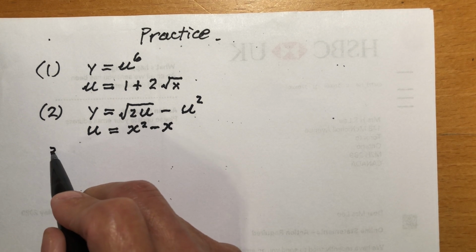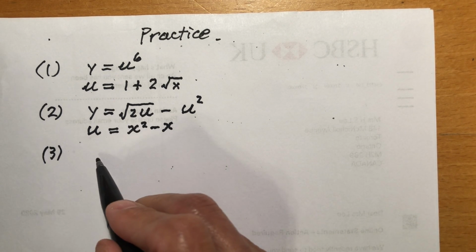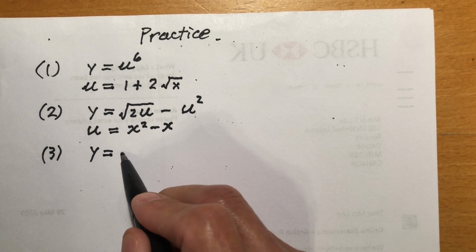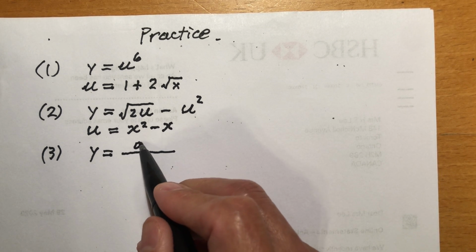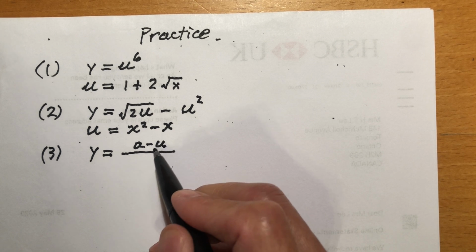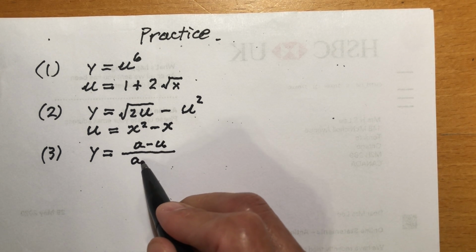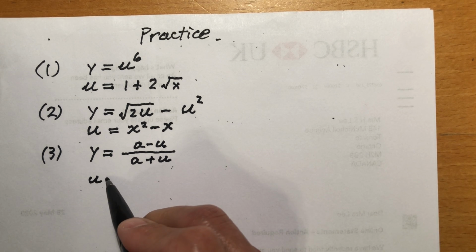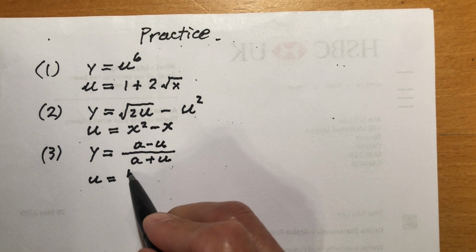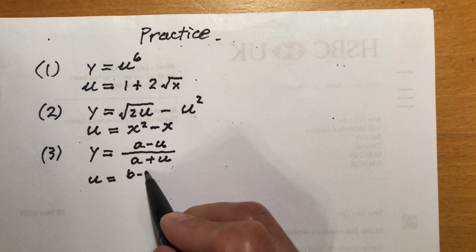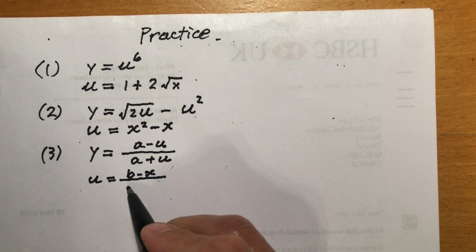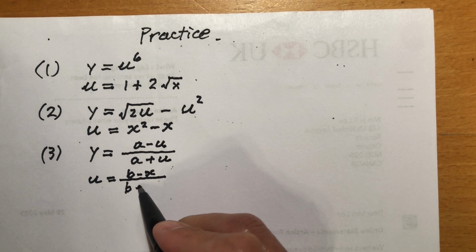Okay, question 3. y is a minus u divided by a plus u. And what is u? u is b minus x divided by b plus x.